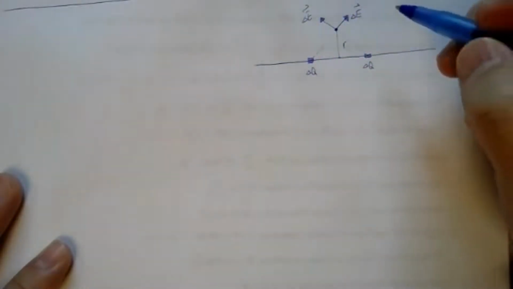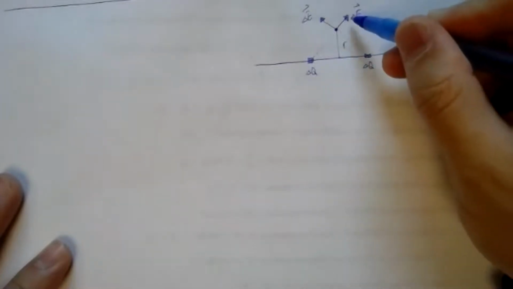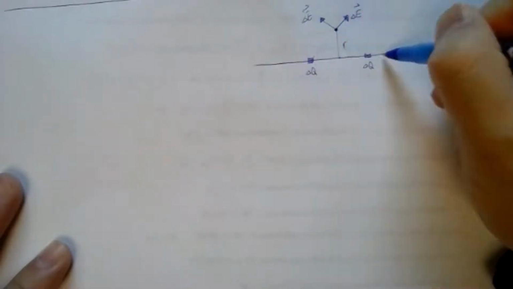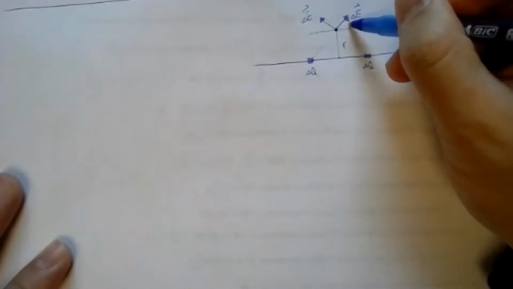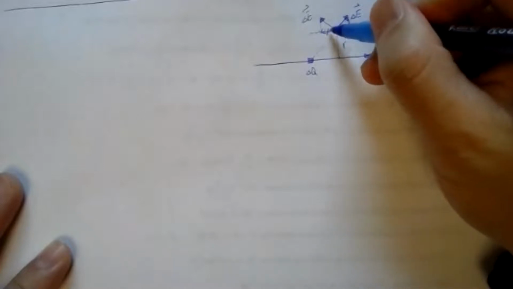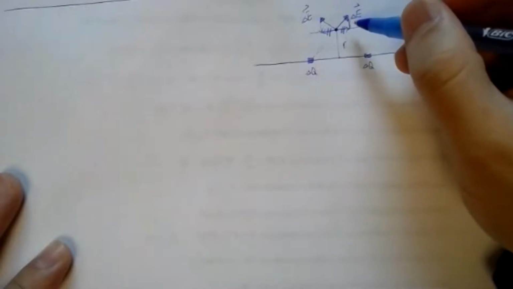Because these two have the same charge, the magnitude they generate at this point P, where the distance R is the same, should be the same. In the direction parallel to the line charge, the component of this one will cancel out the component of that one, because one points in one direction and the other points in the opposite direction. So in this direction, the electric field cancels out.